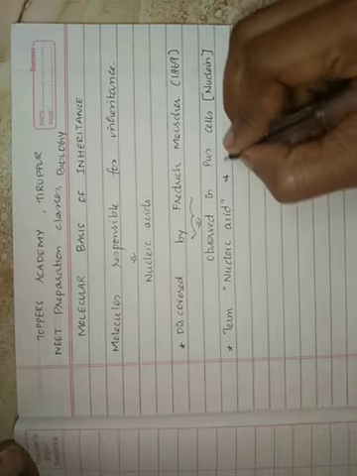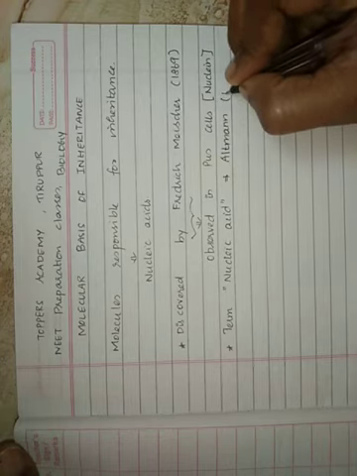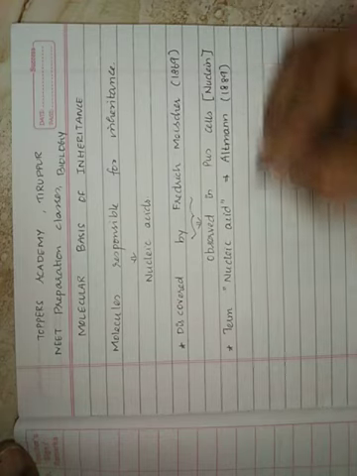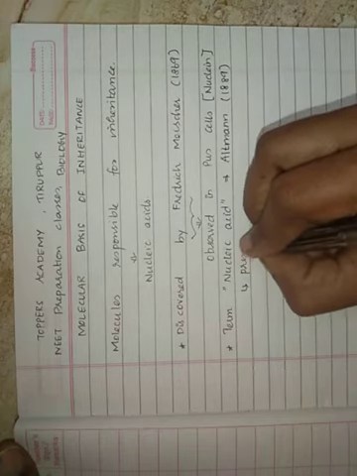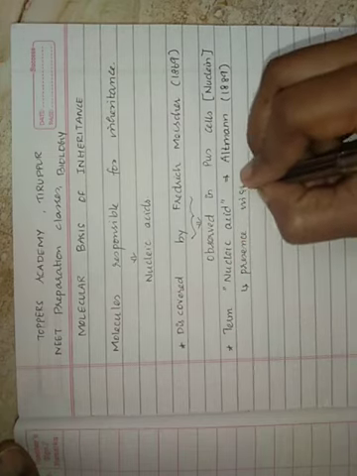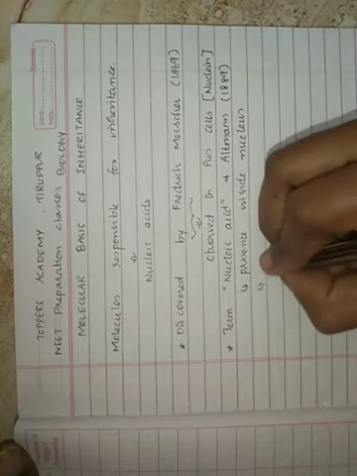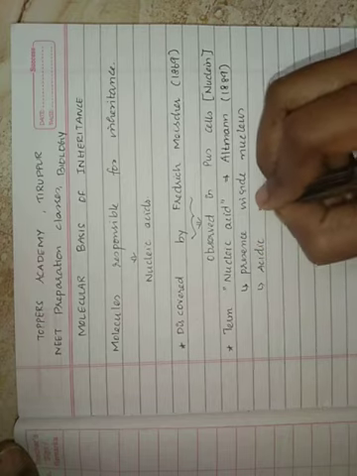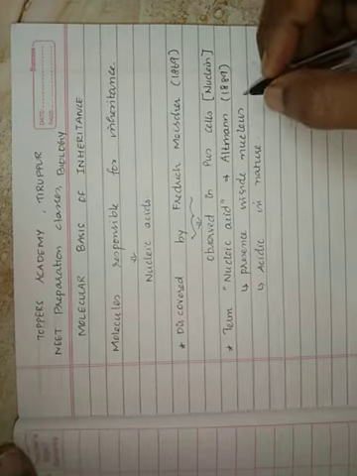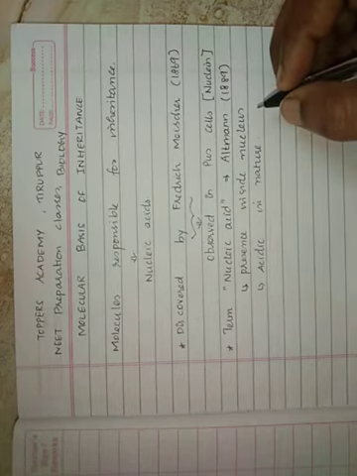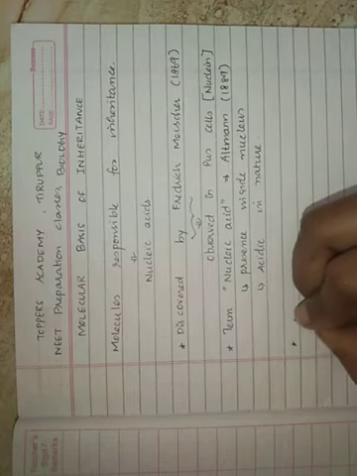was given by Altman in 1889 for two reasons. One is their presence inside the nucleus, and they were acidic. Those substances were acidic in nature. Because of these two characteristics, Altman named them nucleic acids. And so now we'll study what these nucleic acids are.